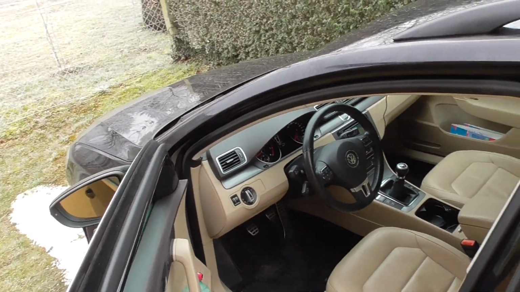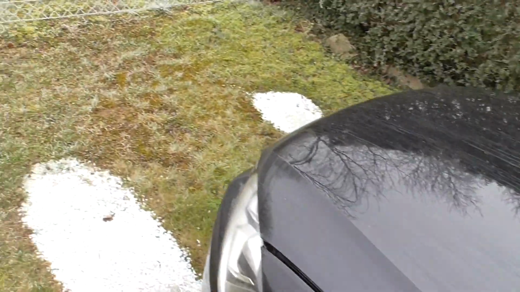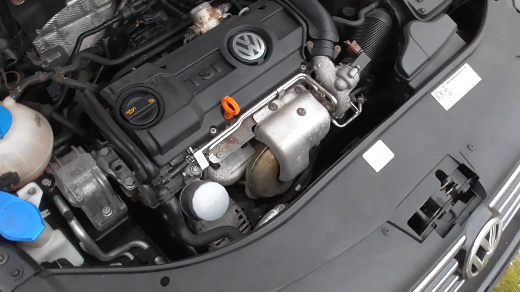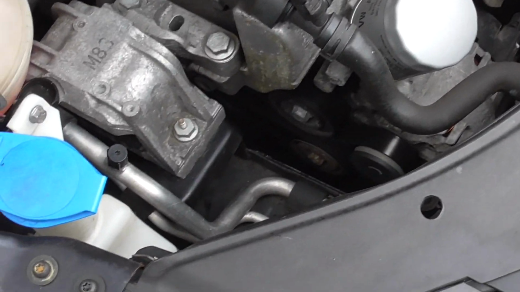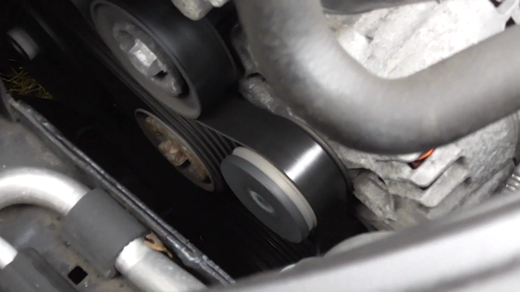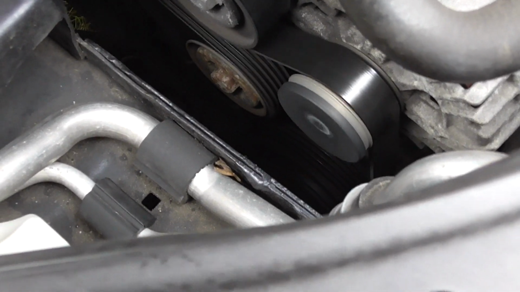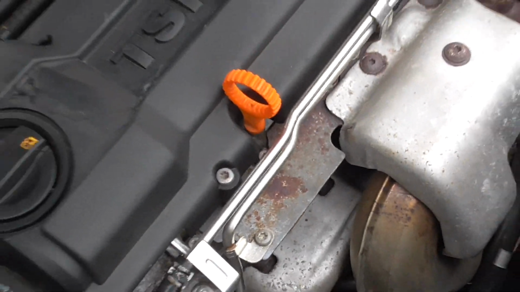Now there's this squeaking. No idea what it is. Oh, it stopped again, huh? Let's take a listen. Maybe it's the belt, like the tensioner or something. I hope not, because getting in there is kind of hard. Oh well.